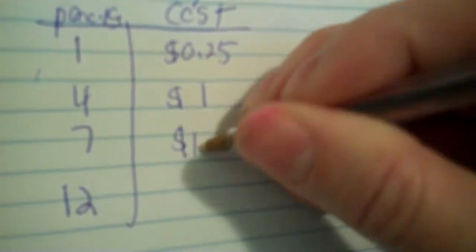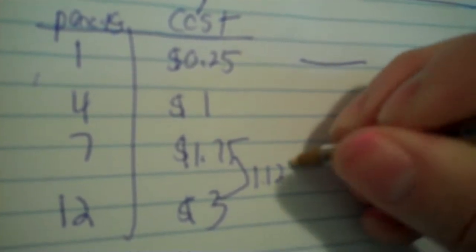Okay, example 2. You've got pencils and cost. So pencils is going to be X, Y is going to be cost. So pencils 1, 4, 7, and 12. And then the cost, you've got 25 cents, $1, $1.75, and $3. Okay? So your first rate, you take 3 minus 1.75, so it's $1.25.